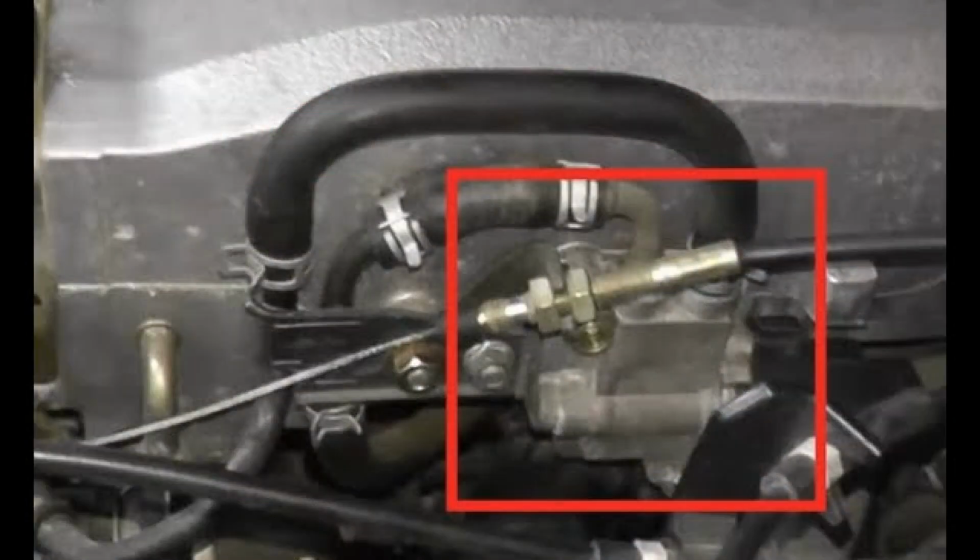P0506 is a generic DTC, which means that many makes and models support it. Although it is a generic code, the diagnostic and repair steps for each case may vary depending on the specific vehicle you own. For example, the repair steps for a P0506 code in a Chevrolet may be different from the repair steps for a P0506 code in a Ford.